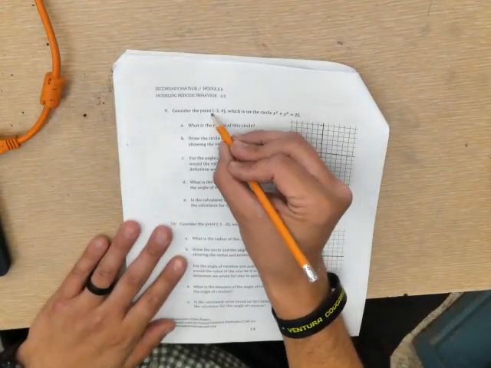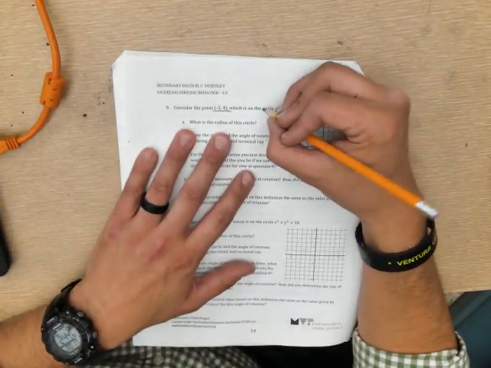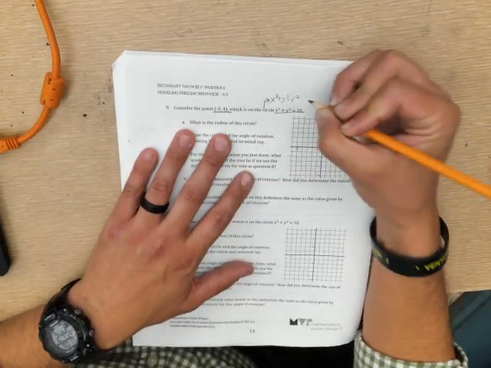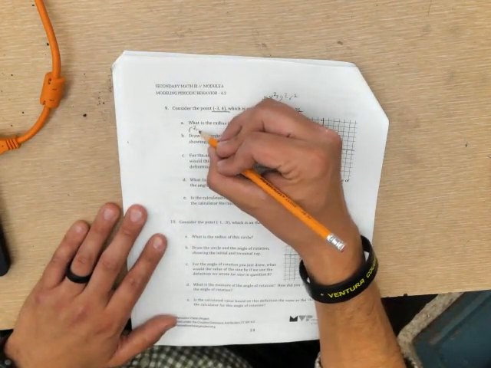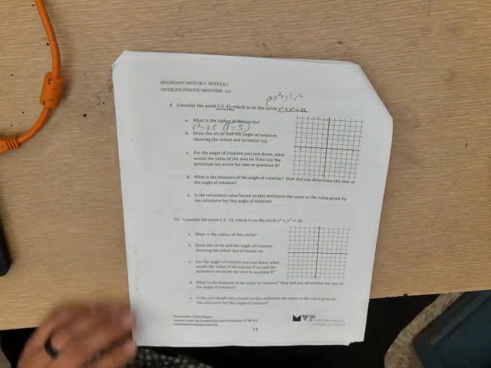So let's try a specific point. For instance, consider the point (-3, 4) on the circle x squared plus y squared. Remember, the equation of a circle is x squared plus y squared equals r squared. In this case, your radius squared is 25, so my radius has to be 5. Again, we're dealing with positive, so the square root of 25 is positive 5.